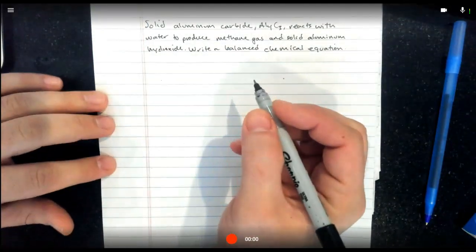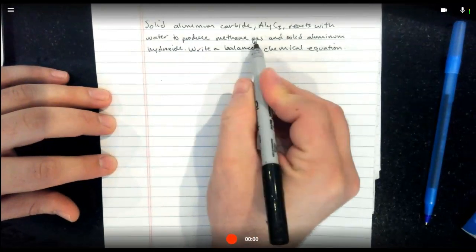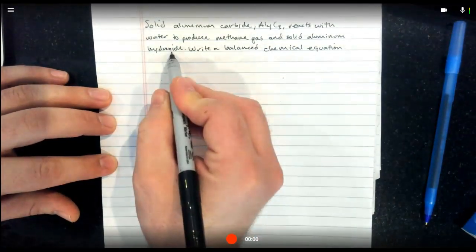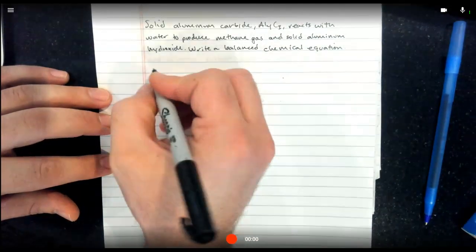Let's take a look now at sample problem D. Sample problem D says solid aluminum carbide, Al4C3, reacts with water to produce methane gas and solid aluminum hydroxide. So let's start by writing down our word equation.